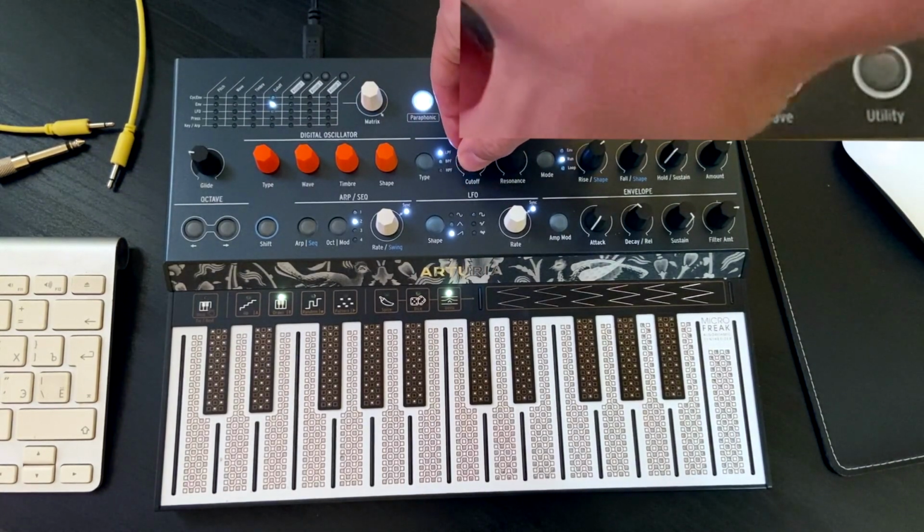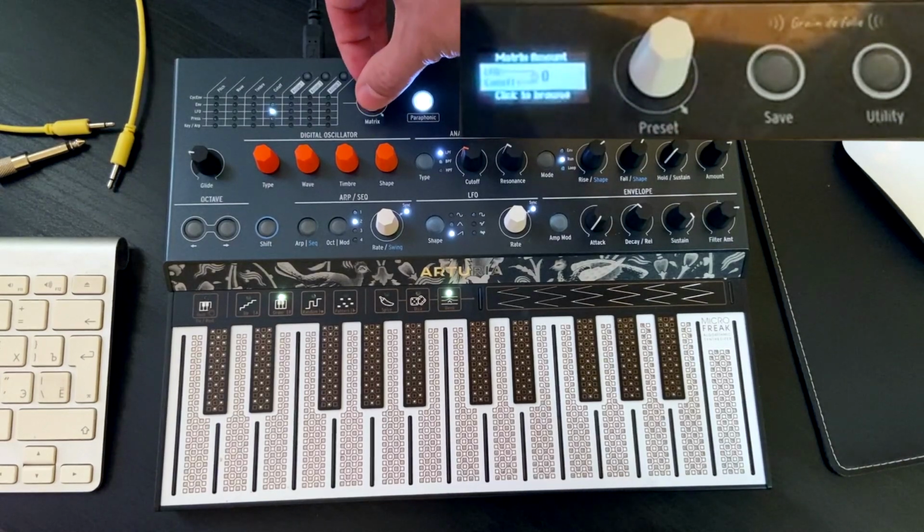Let's close a bit and get some modulation.